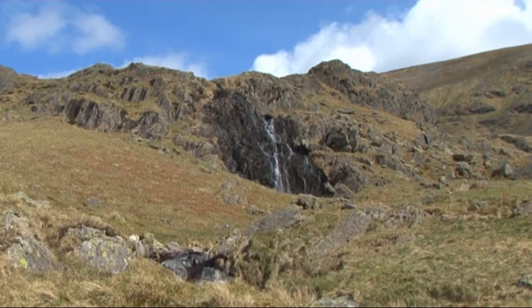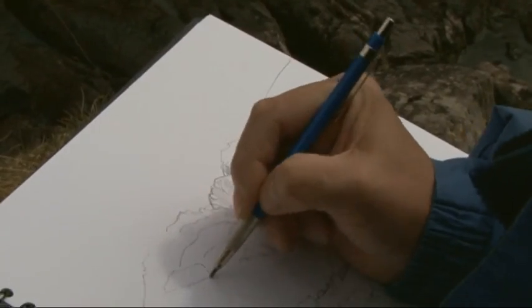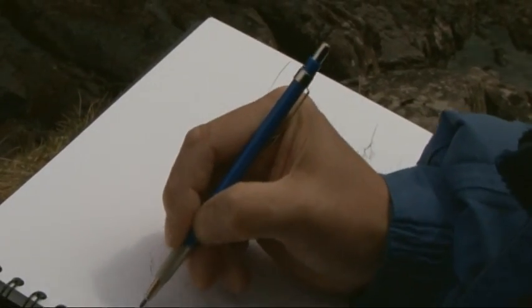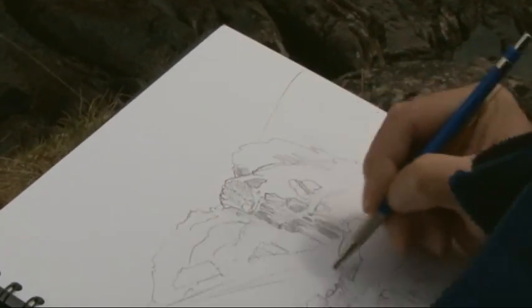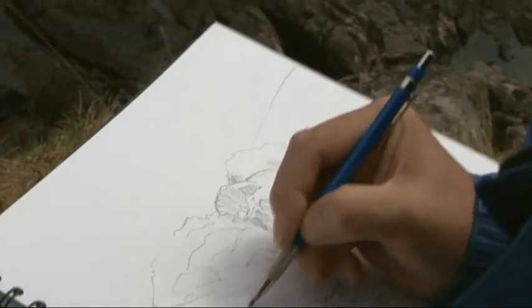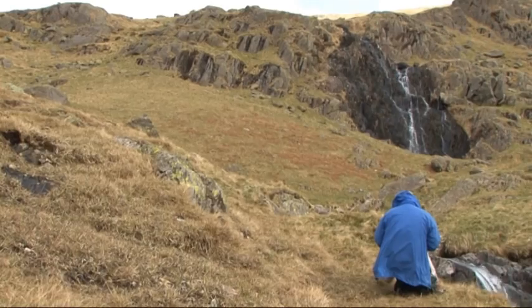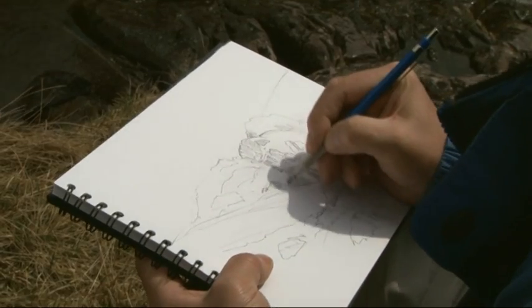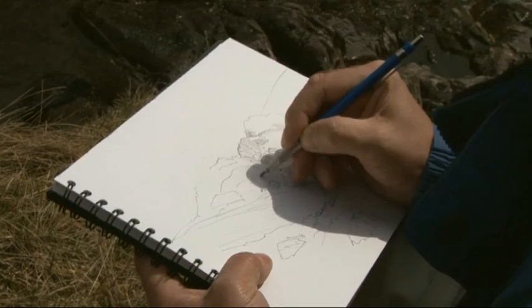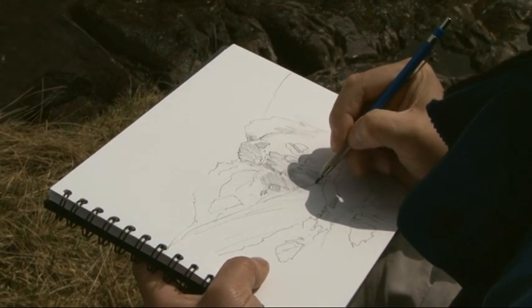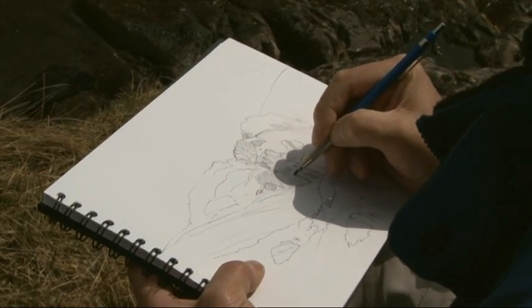See the curves of the land there? It's the contours which we have to try and explain away. All right, there's a whole area of grass there which doesn't have any rocks on it at all, which is quite useful to the composition. Just a little more shading in.